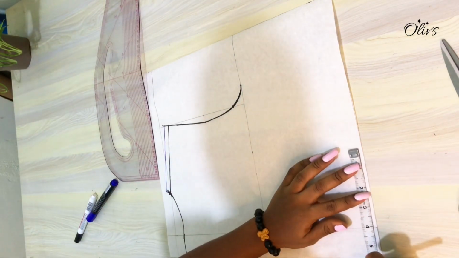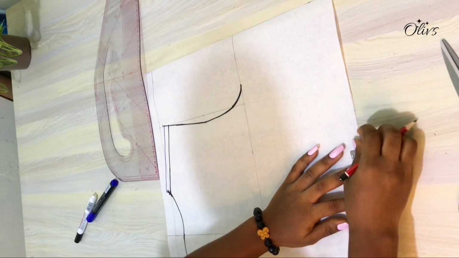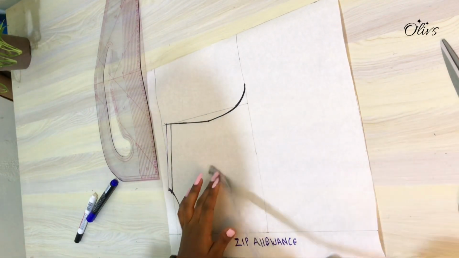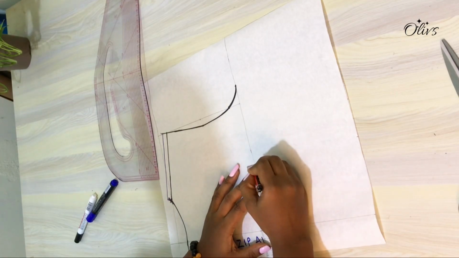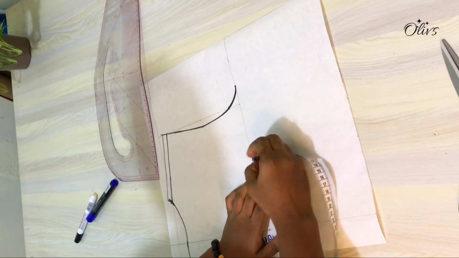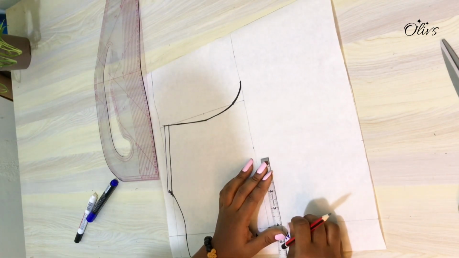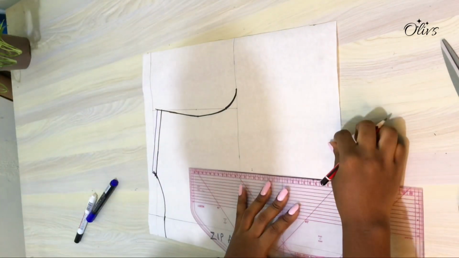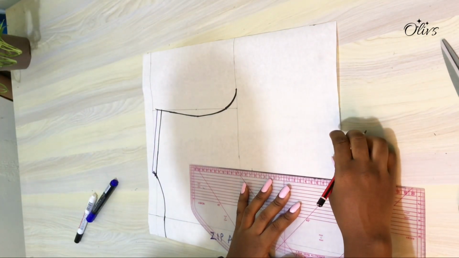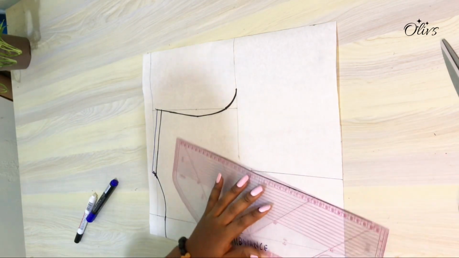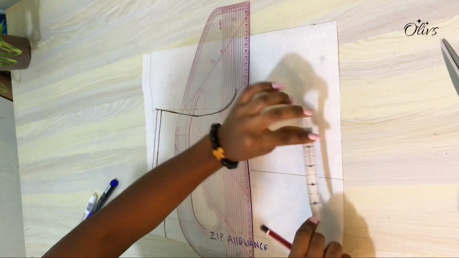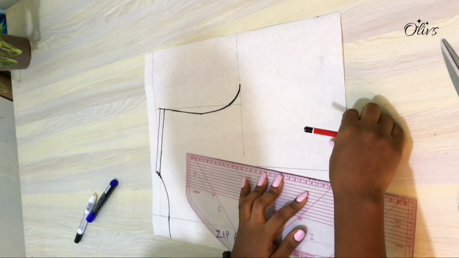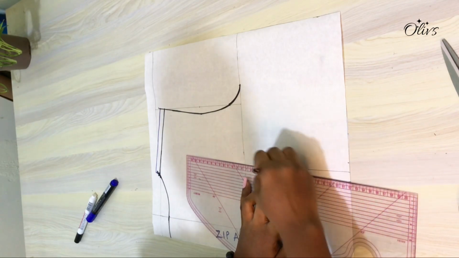On the waistline, measure half of your bust span or nipple to nipple. Measure the same thing on your chest line. Go down by 1 inch from the chest line. Make sure it's the same 4 inches and connect it with a straight line. On the waistline, measure half an inch on both sides and connect each of these dart legs to the 1 inch point.